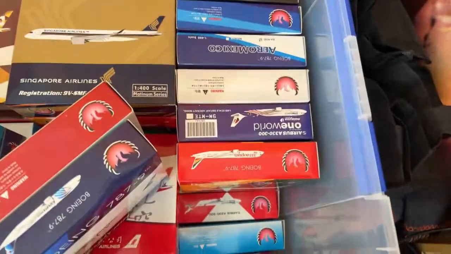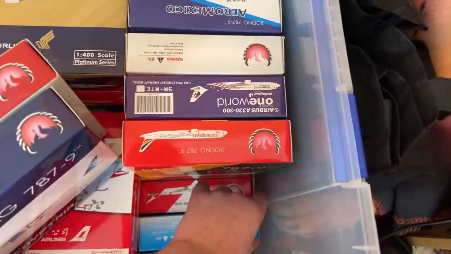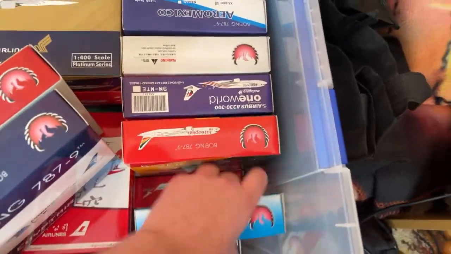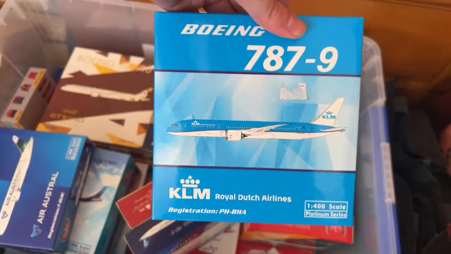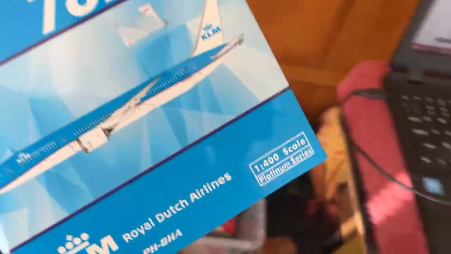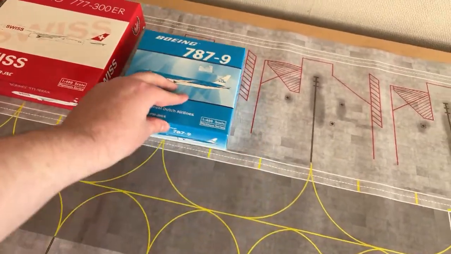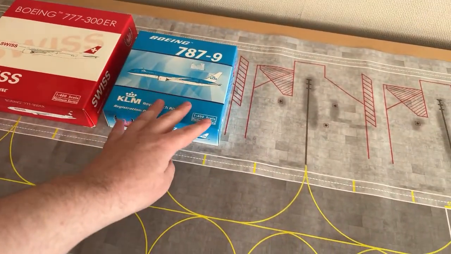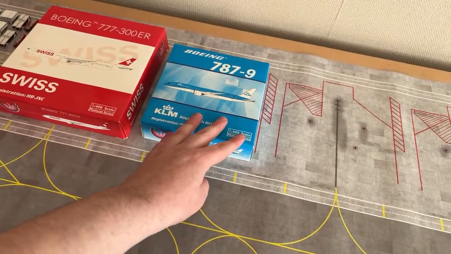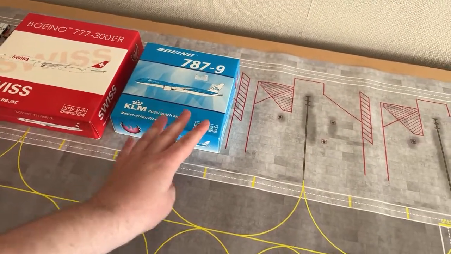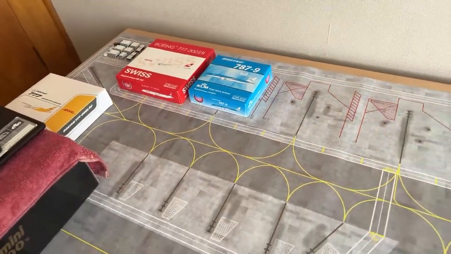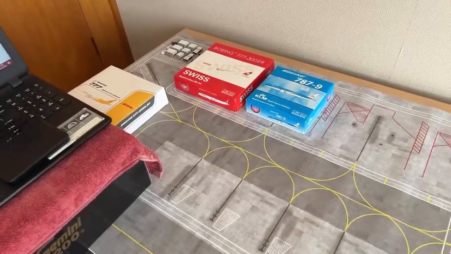Right, I made this difficult for myself. Here she is. Very nice indeed. It would be nice if the likes of NG Models came out with another one of those. I know Aviation 400 came out with one recently. It has sold out, I believe. So I did end up missing out on that one.